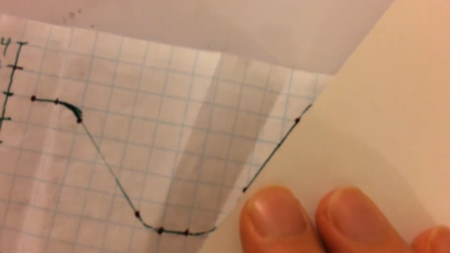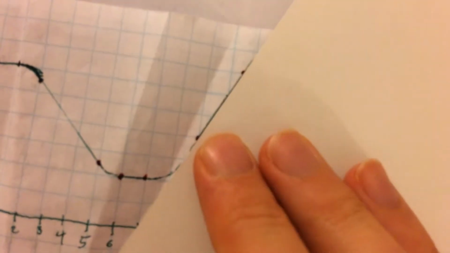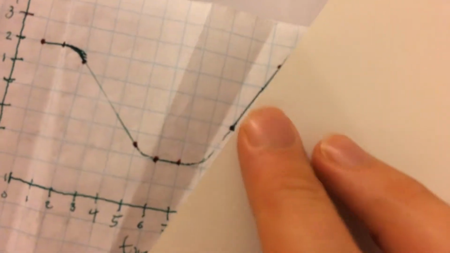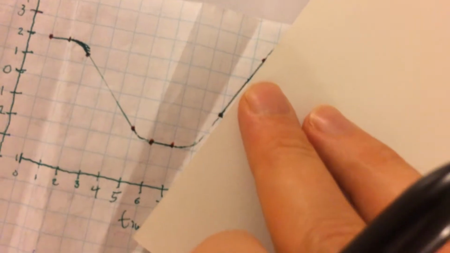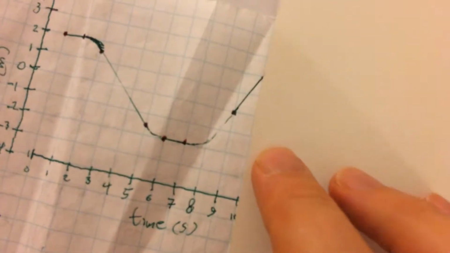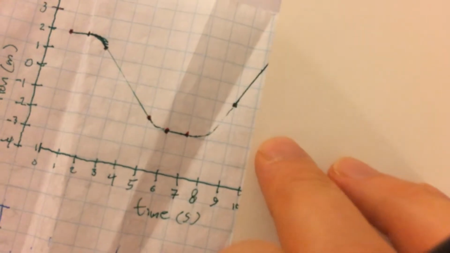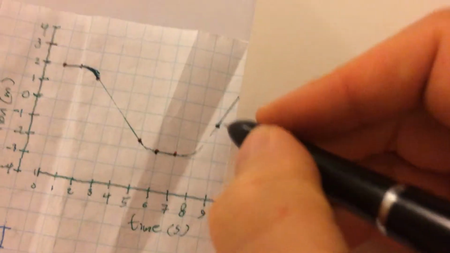I'll skip this next curve, and at 9 seconds we get another straight line. So again, I just need to take the slope of this, and I'm just going to look at this rectangle here that's between grid points, so it's easier to count.